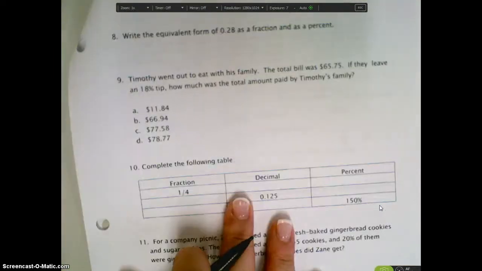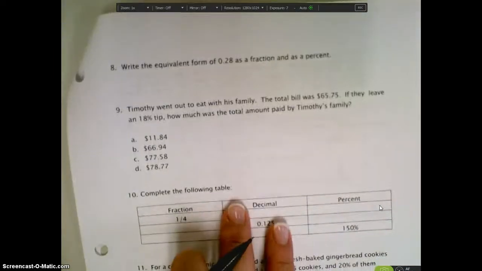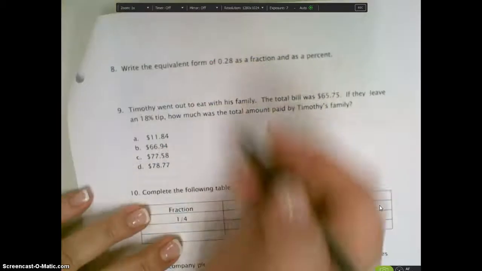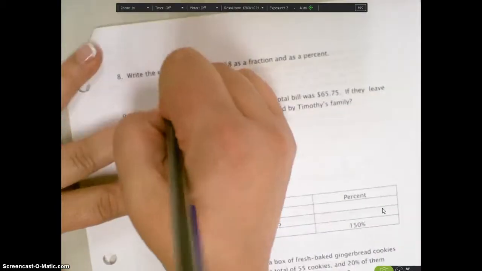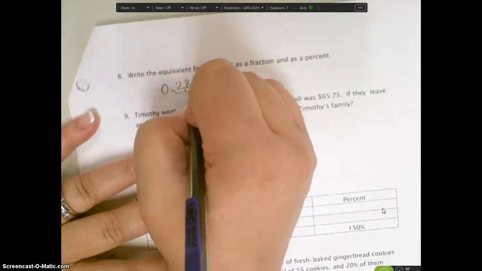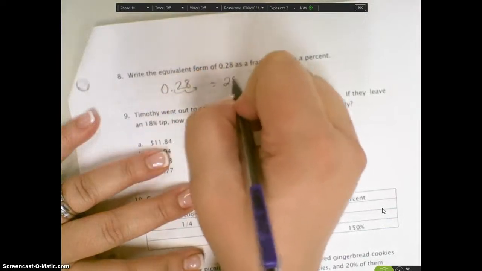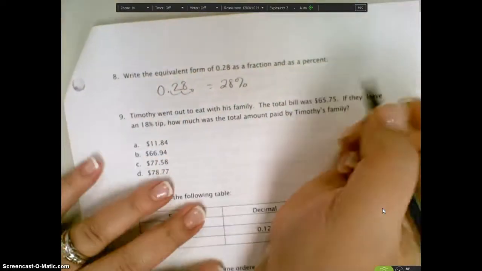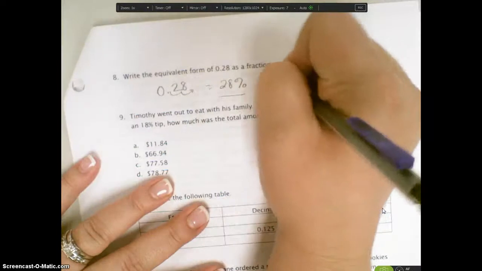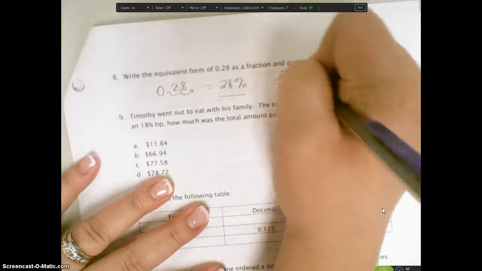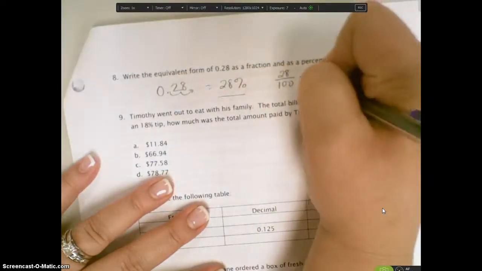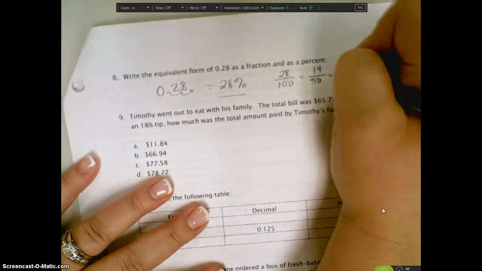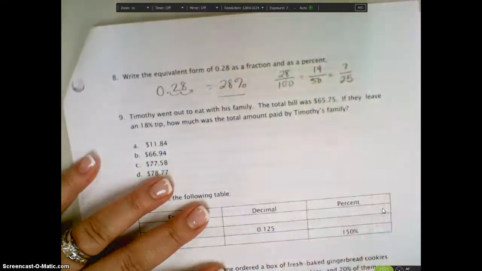Number 8. What is the equivalent form of 28 hundredths as a fraction and as a percent? So as a percent, I just need to multiply by 100 or move my decimal 2 places, which equals 28%. For a fraction, I can put my percent over 100 and then simplify. So I divide by 2 to get 14/50ths. Divide by 2 again to get 7/25ths.